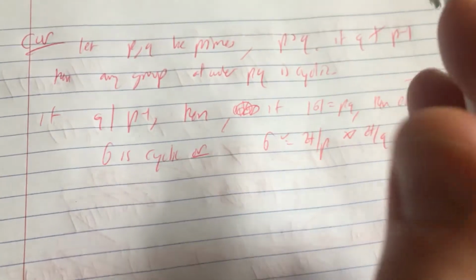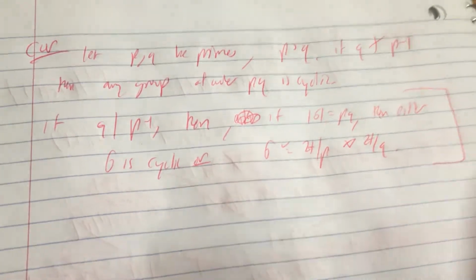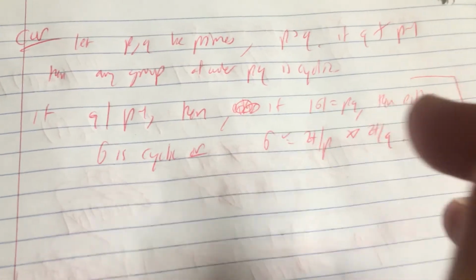Even that will use some group theory facts that we haven't quite proved yet, but don't worry, we'll fill them all in. Okay, so let's call this statement 1 and statement 2. I'll give you a proof, and then I'll just say this is a sketch of statement 1, modulo some facts. Okay, so let's look at how this works.